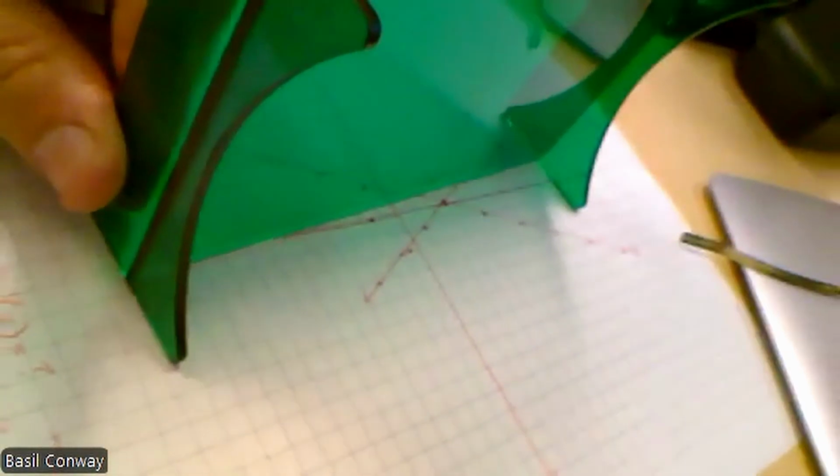Notice the reflector reflects onto the surface and right on top of it when it's right on the x-axis.